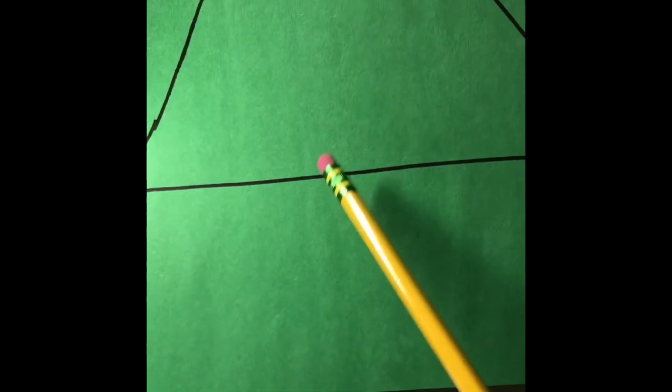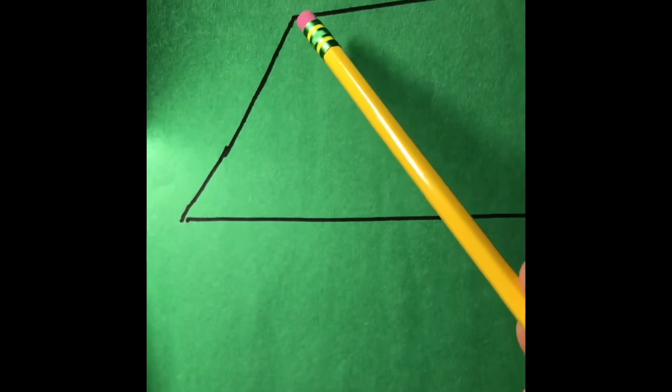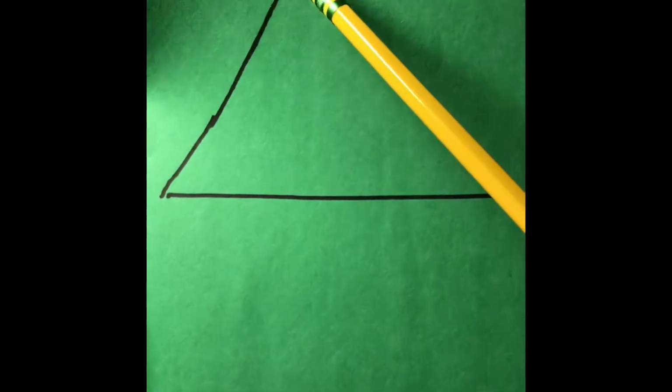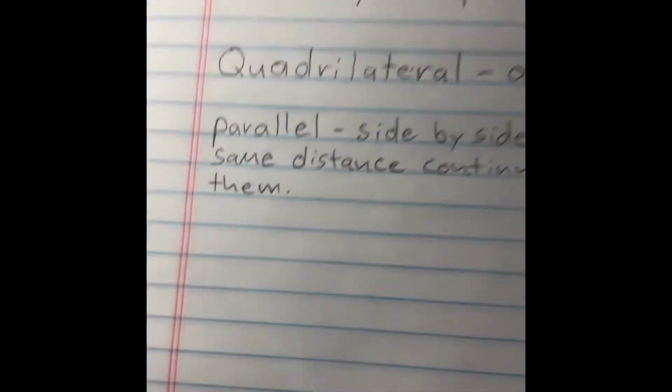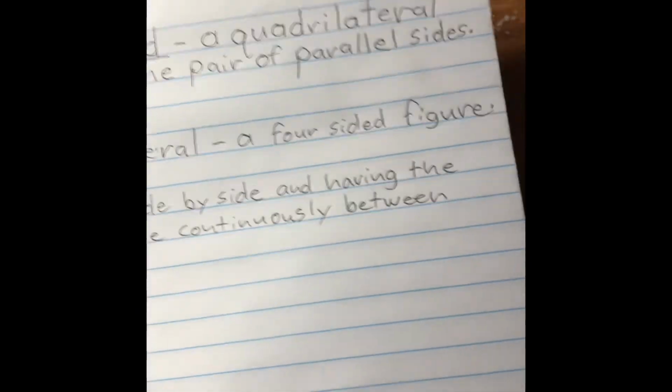The top one is smaller than the bottom one, but the two lines on the sides that go at the angle are both even. Therefore, they run parallel. So it's a four-sided figure with one pair of parallel sides.